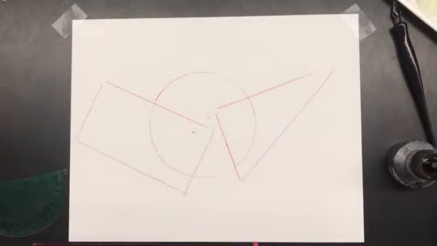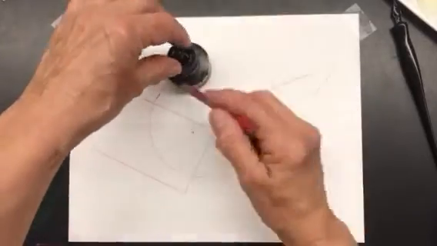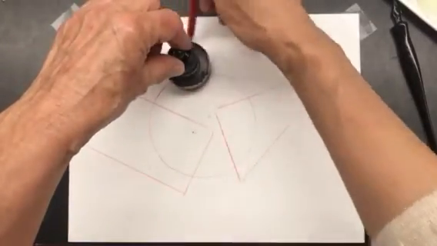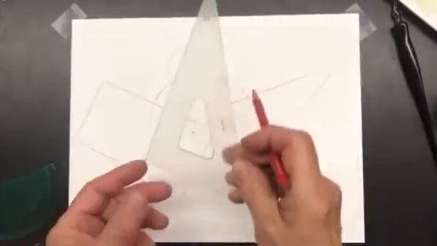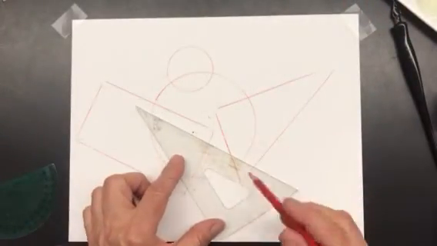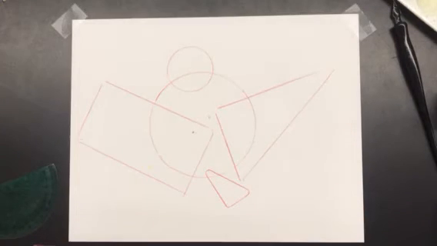And I'm gonna do more small circles, so I could use a bottle, like anything. Could use anything, or I'm gonna use this rectangle right here, the small one, and these are geometrical shapes.